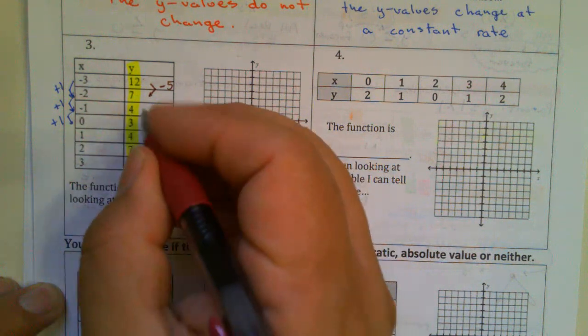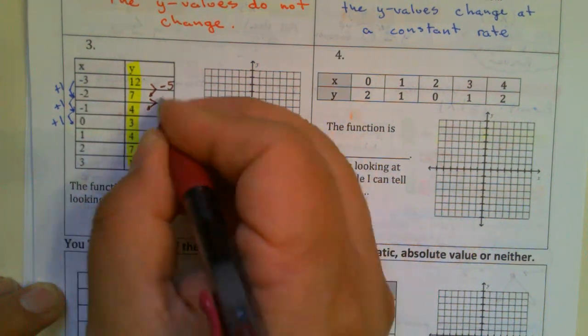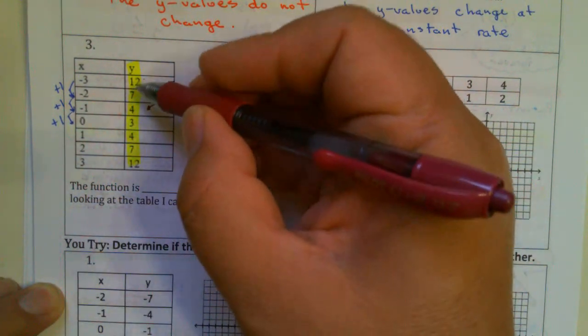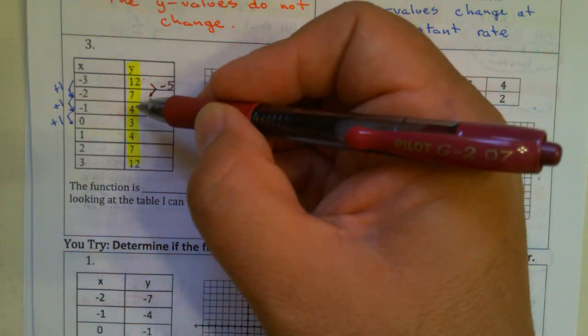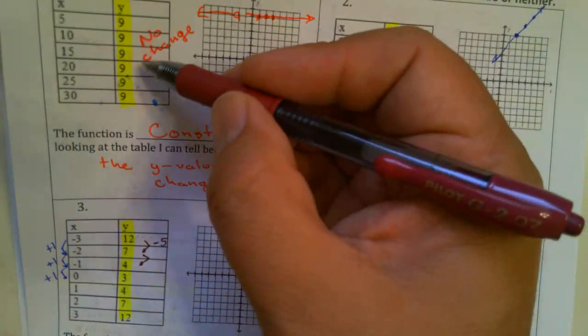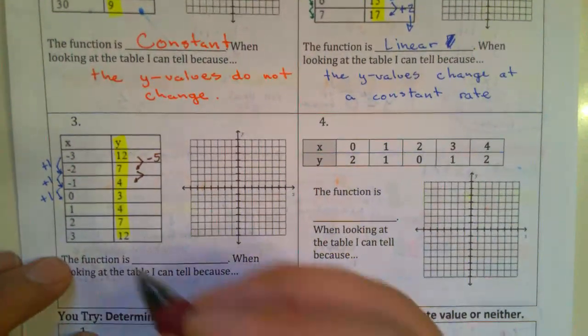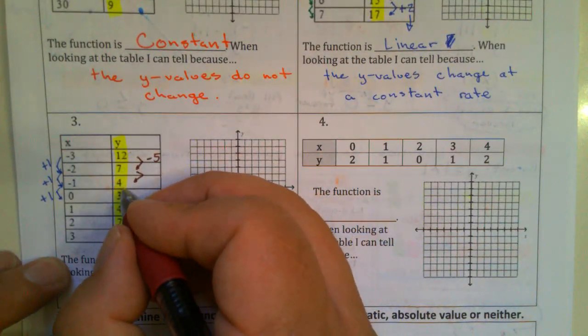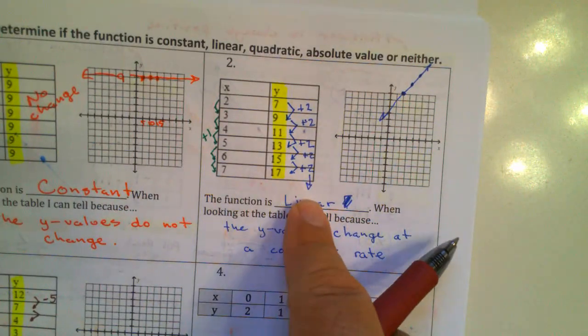Okay, I'm going to try it again. 7 minus 5. Okay, so it's not a minus 5. So notice, the numbers are all different. So constant is out, right? It's not one of these. That one doesn't make sense. This one doesn't drop by 5, which means linear is now out. They have to change by the same number.